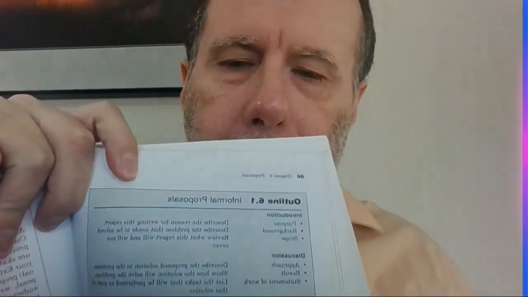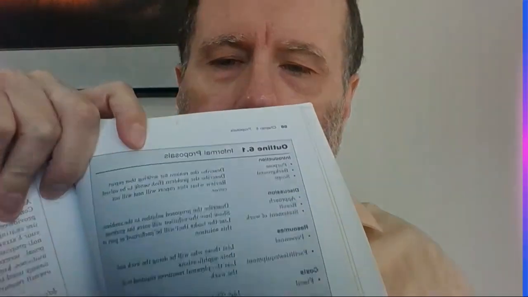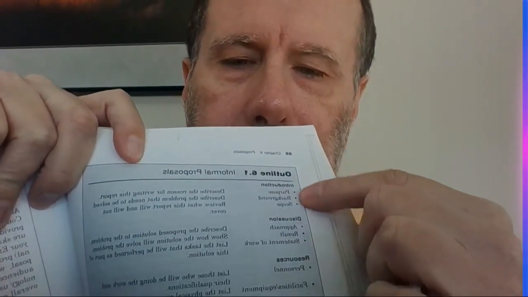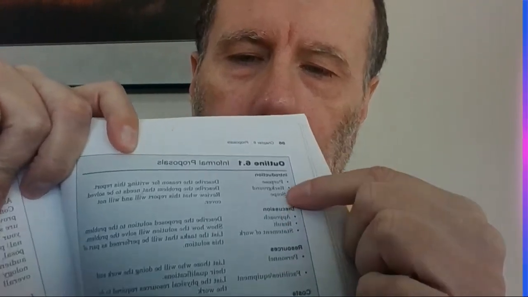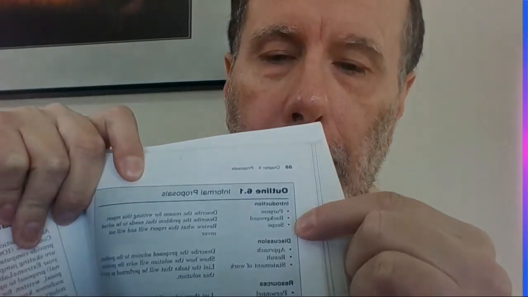One first thing is please use the models in the textbook. Most of you have done that. A few of you have not. But it's really helpful if you use the models in the textbook. For example, in my version of the book, it's on page 86. I don't know if your online version of the book has the same page numbers or not, but I don't know how well you can see this, but this is outline 6.1. And you can see that it lists exactly what should be in a proposal. The introduction up here has three elements: a purpose statement, the background, and the scope.